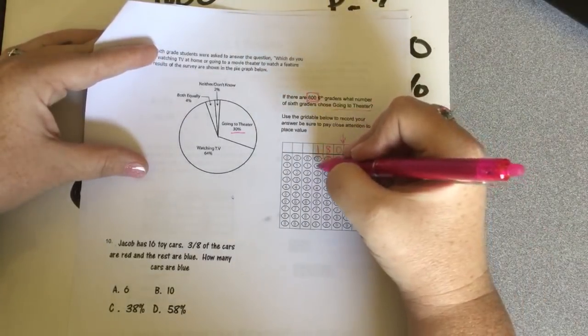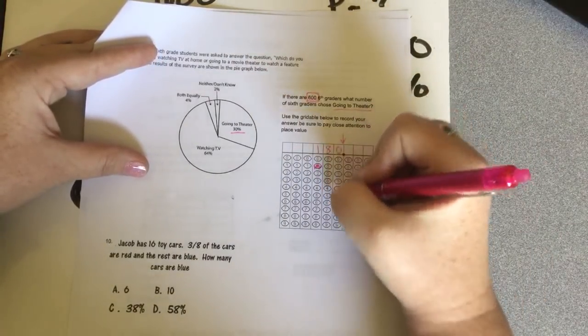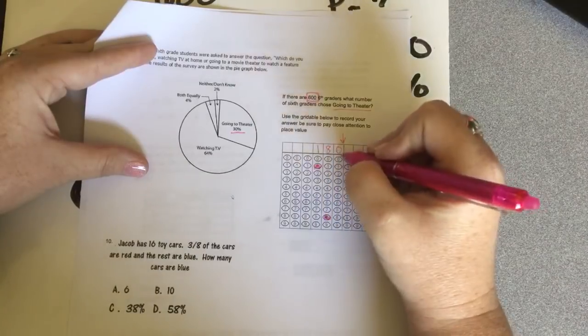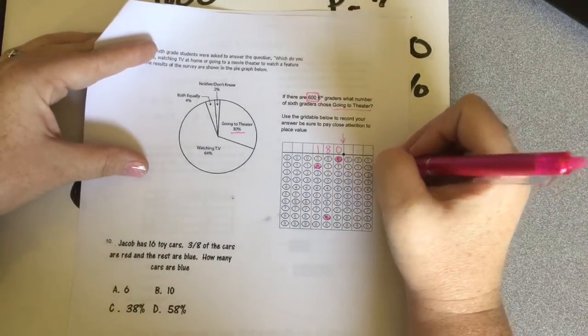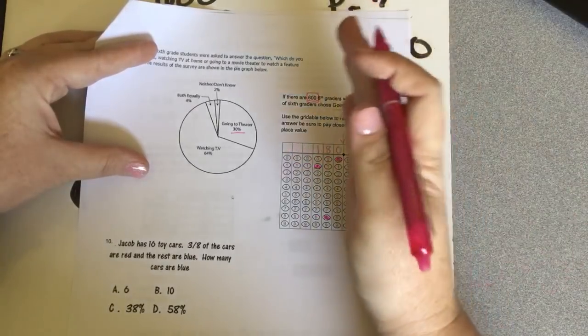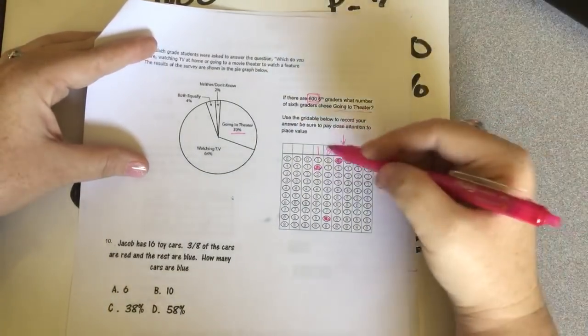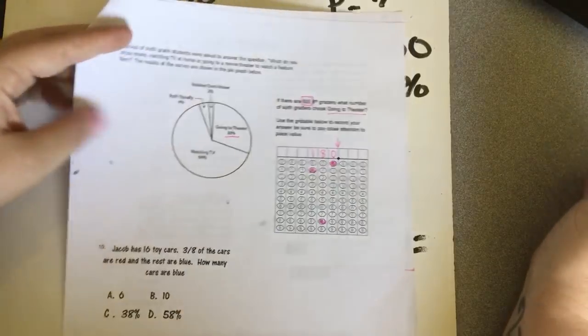So make sure I have 1. I go bubble a 1. 8. I go bubble the 8. 0. Then I bubble the 0. You can put zeros back here if you want to, but just make sure you bubble them in. Otherwise, you can just leave it alone. That is perfectly fine, just having that just like that.